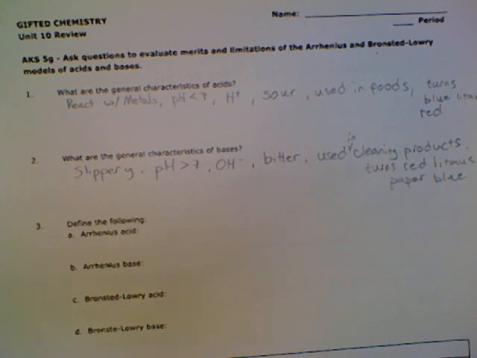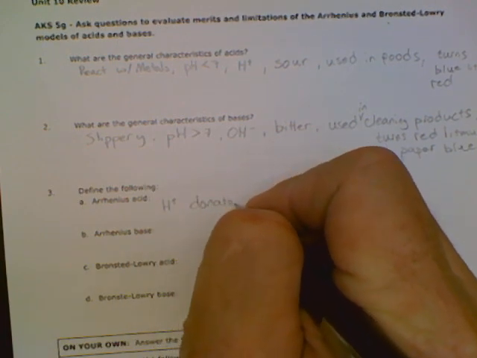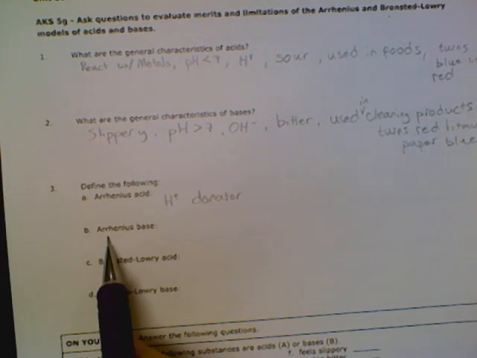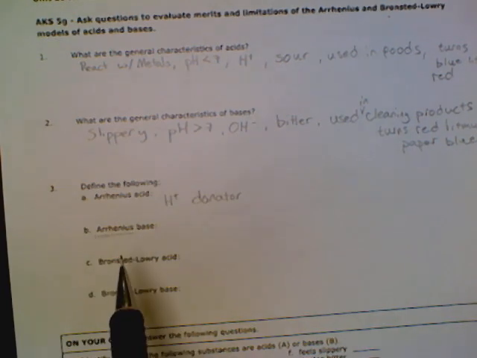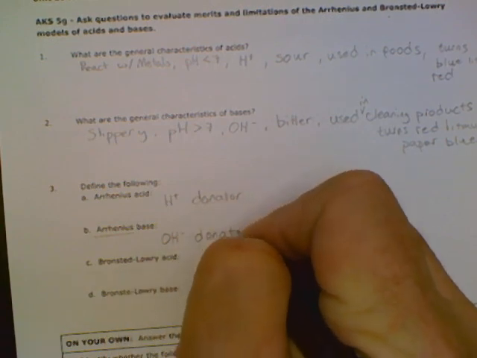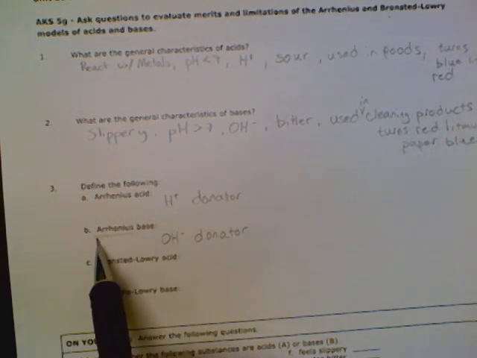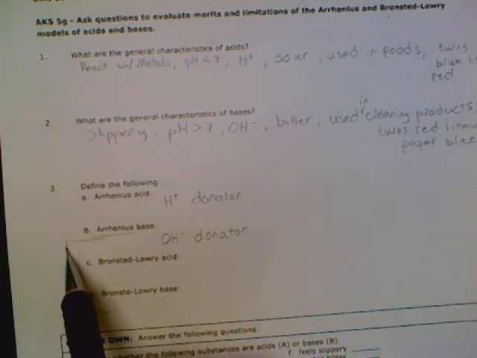All right. Arrhenius said an acid was a proton donator. Arrhenius, remember, older name, sounds Greek, actually 1903. Hydroxide donator. So he basically said the only way they differentiate is in their base definition.